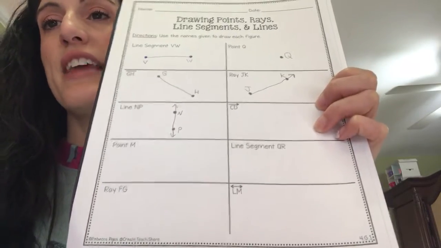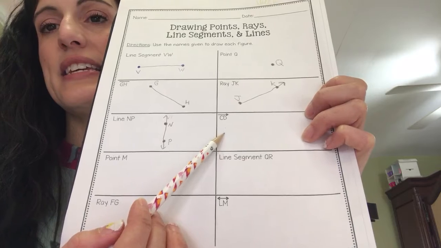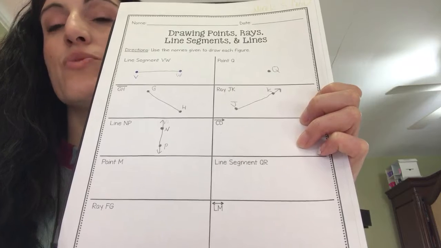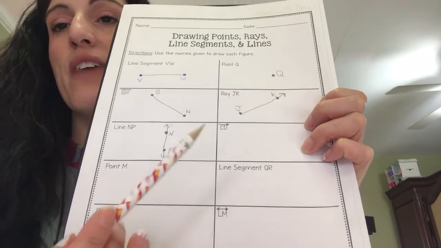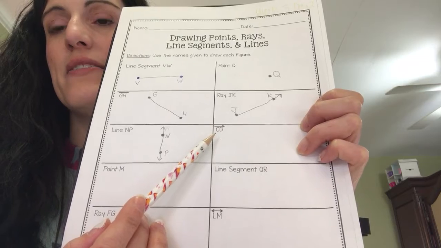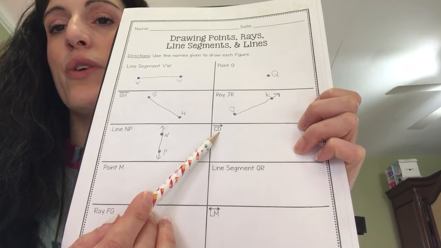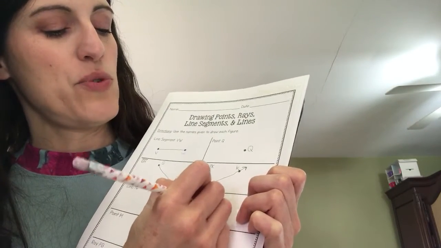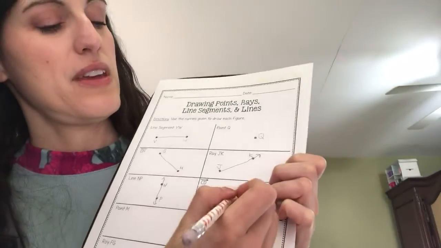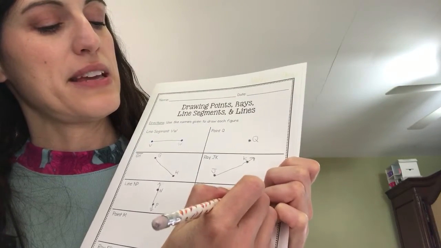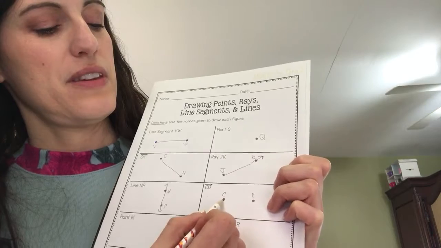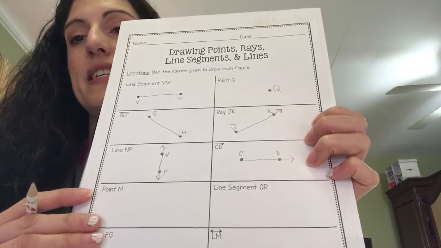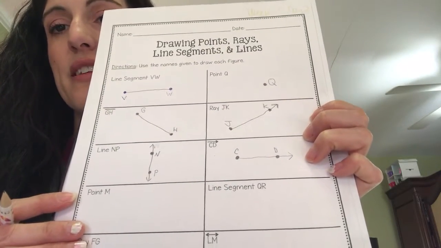Okay, our next one, we have CD, and what do we call this with one arrow? That's right, a ray. So we have our starting spot at C, and then our arrow going through D. So our starting point on C, and then I'm going to make a D over here. And our arrow going past D. That is ray CD.